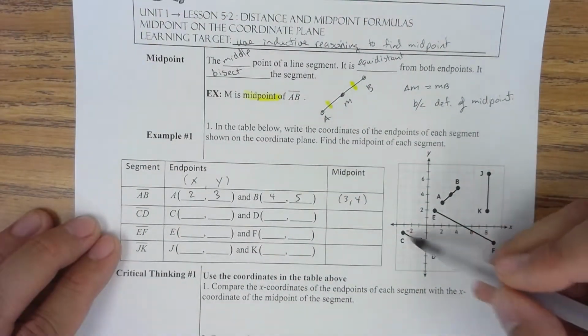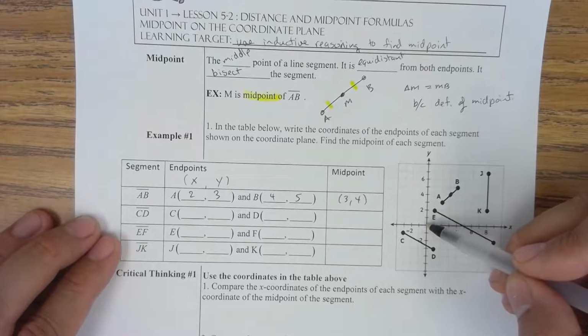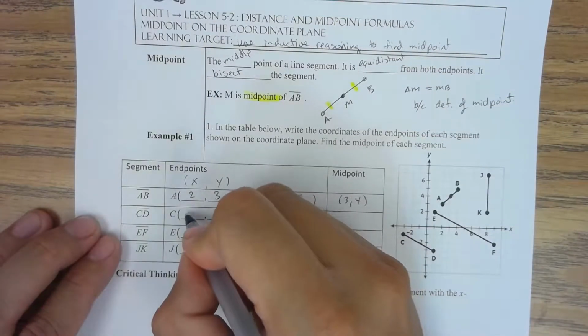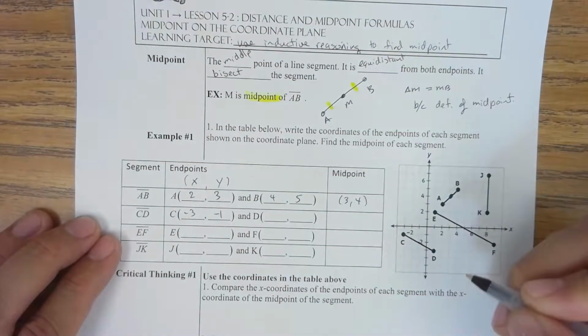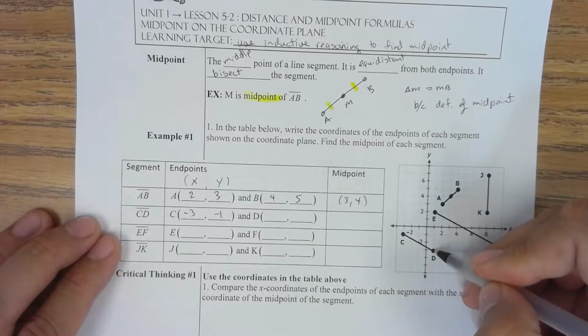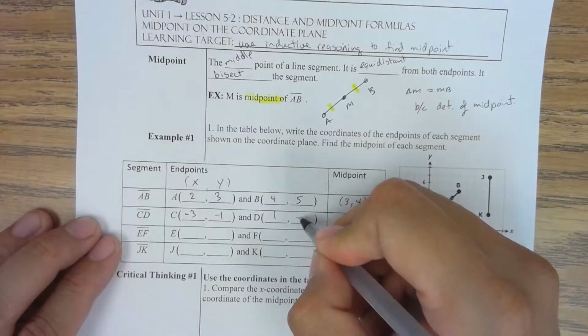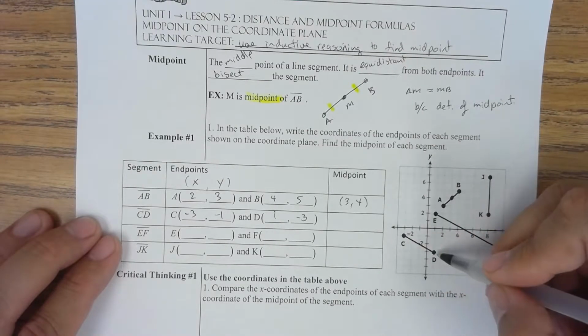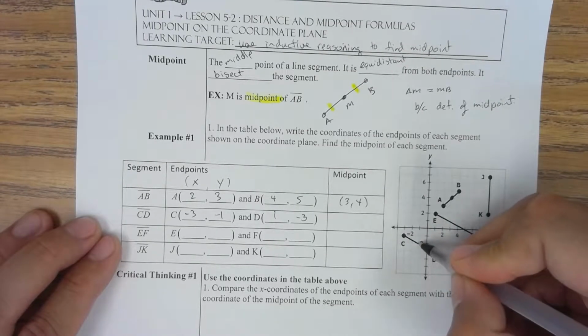For segment CD right here, starting from the origin, that's -3 going down, -1. And then D is right 1 down -3. And the middle of that, yeah, right here.